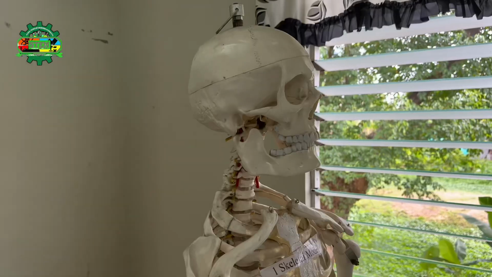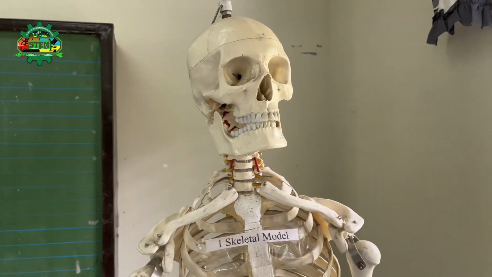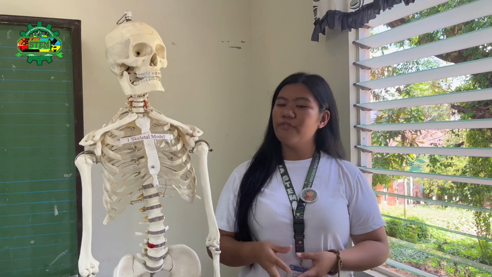So let's talk about the different parts of the skeletal system. First is the skull. The skull is the bones that form the head. The skull is made of cranial bones that surround and protect the brain, and the facial bones that form the eye sockets, nose, cheeks, jaw, and the other parts of the face. It has an opening at the base where the spinal cord connects to the brain.